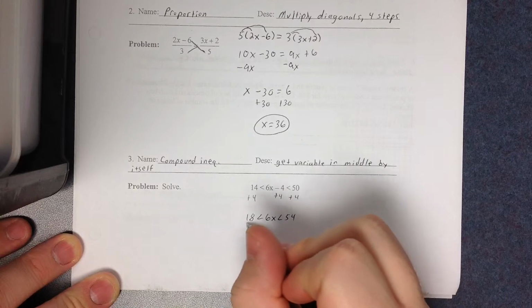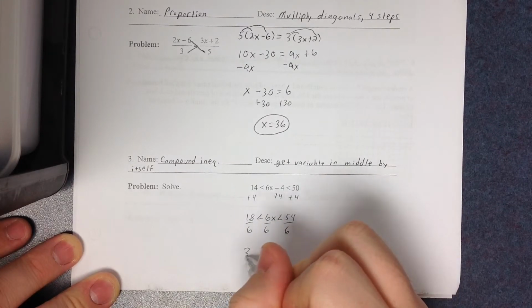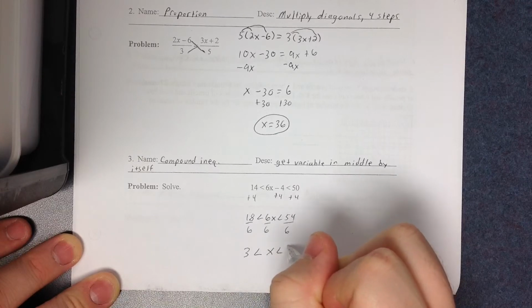Then to get rid of the 6, I've got to divide everything by 6. So I get 3 is less than x, which is less than 9.